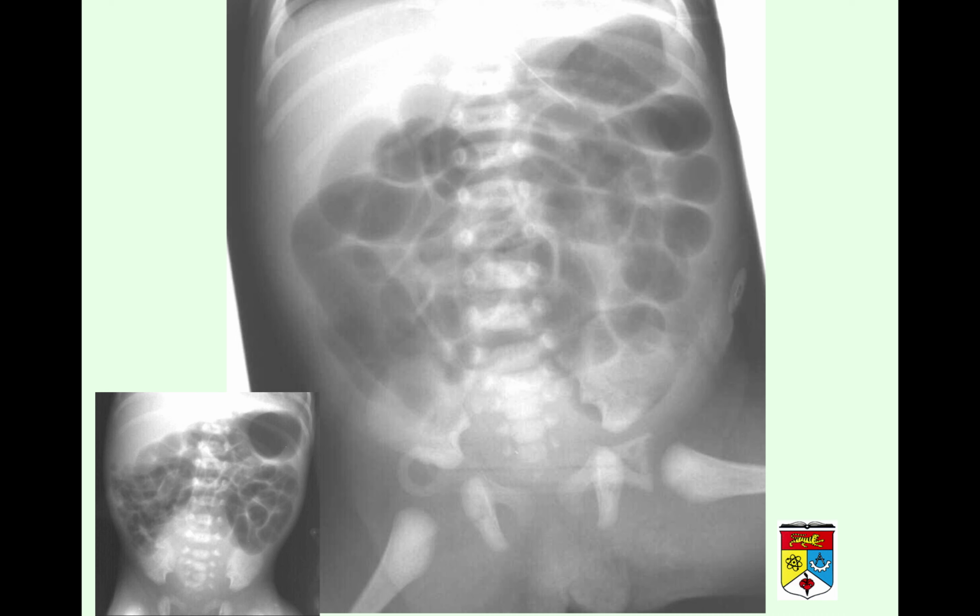Okay, so when you see a more dilated bowel, the patient comes in with abdominal distension, and one of the common presentations would be no meconium for the past 24 hours. So he has not been passing meconium since birth. You can notice that at the region of the rectum here, you do not see air.